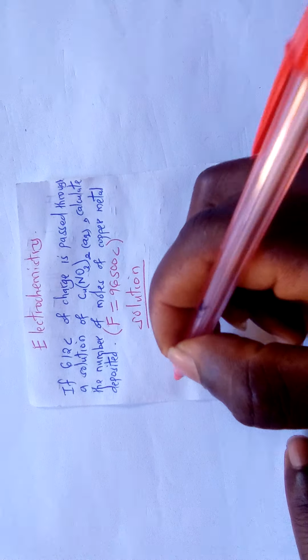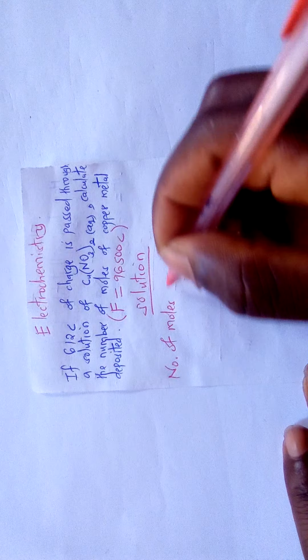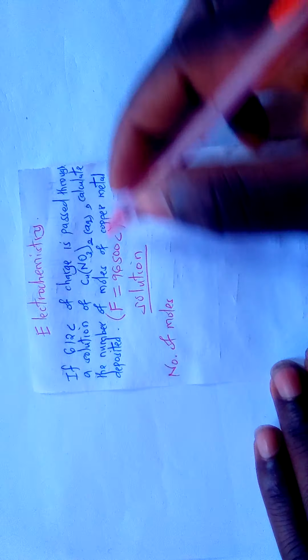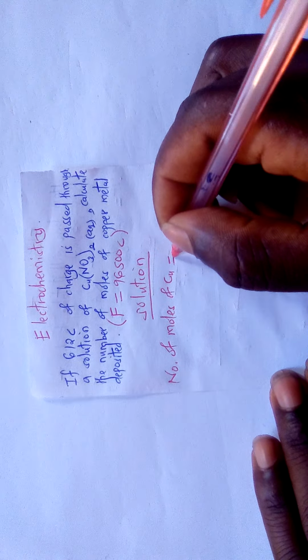To get the number of moles, we just write n, so number of moles, specifically the number of moles of copper being deposited.